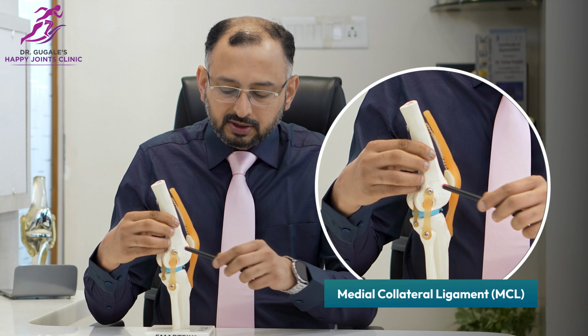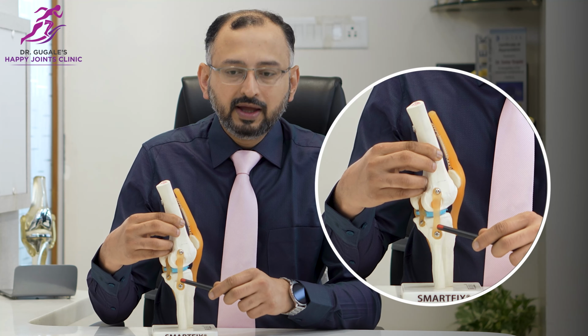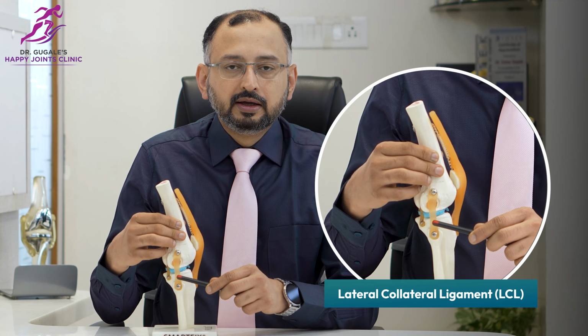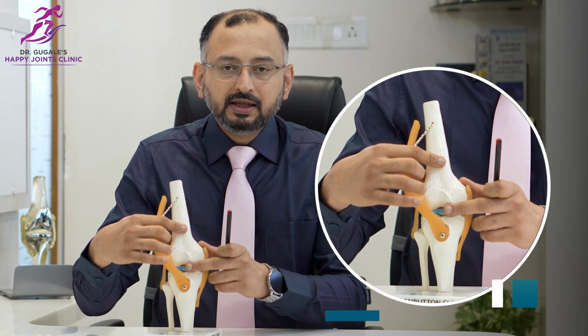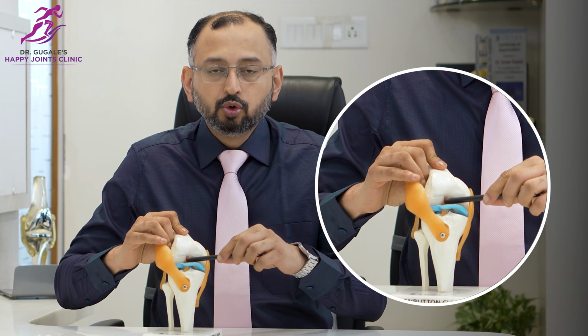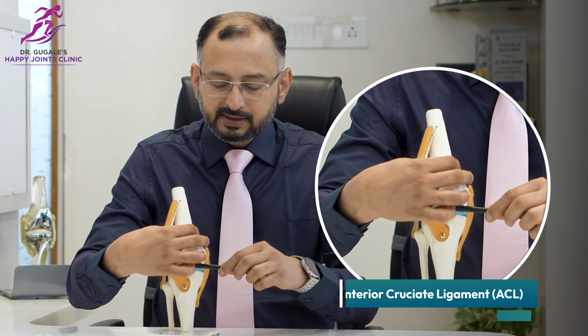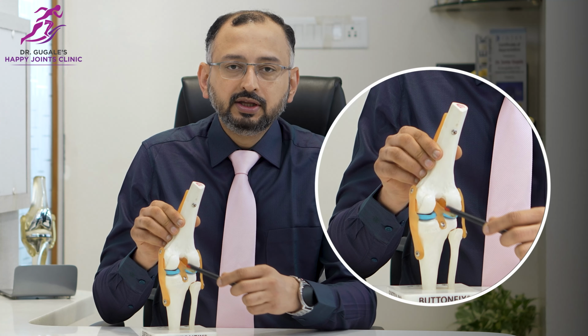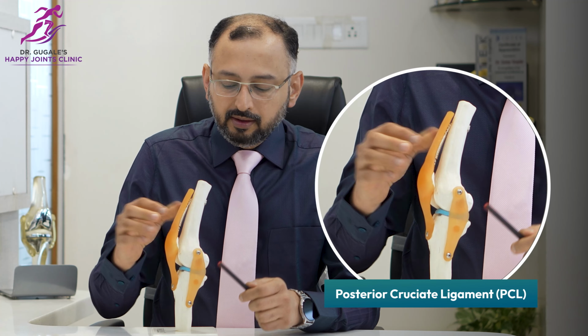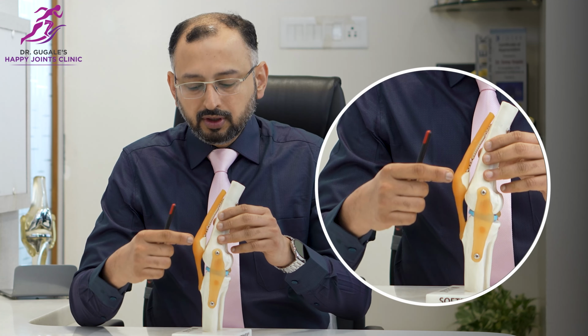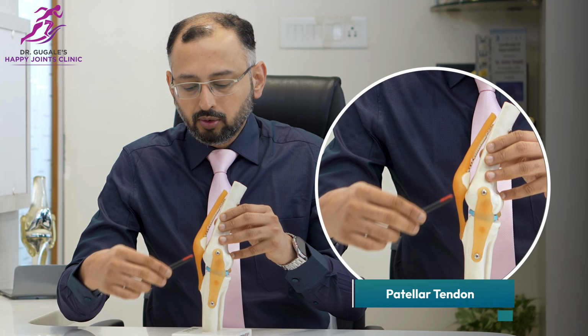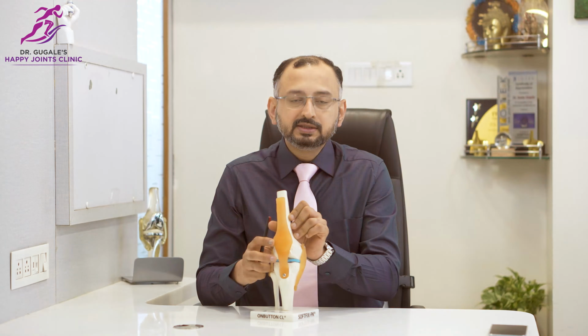There is an important structure on the outer side of the knee joint known as the lateral collateral ligament. There is a structure inside the knee joint in the front known as the ACL, or anterior cruciate ligament. There is a structure at the back of the knee joint known as the posterior cruciate ligament. There is an important structure which connects your kneecap to your leg bone known as the patellar tendon. All these ligaments are very important for having a good and stable knee joint.